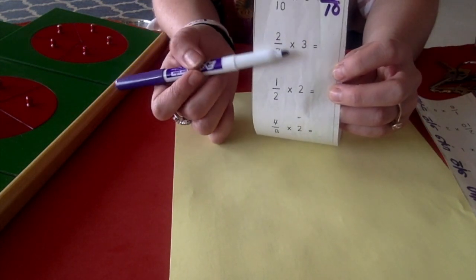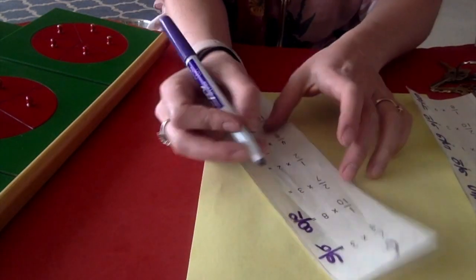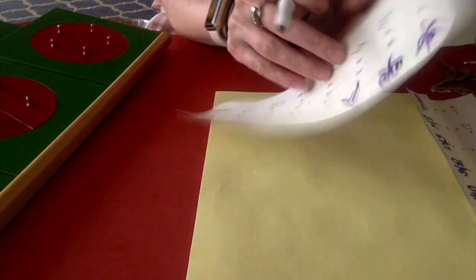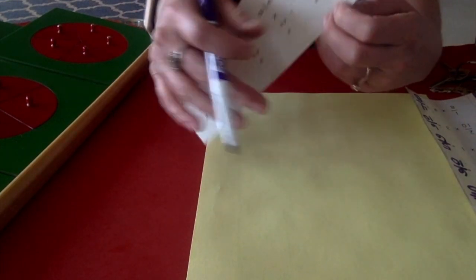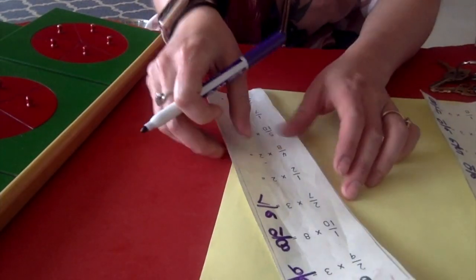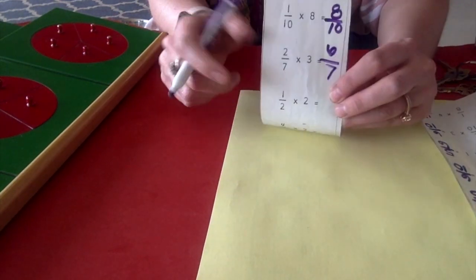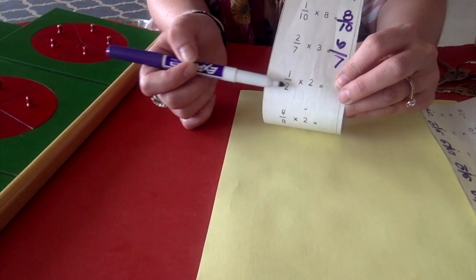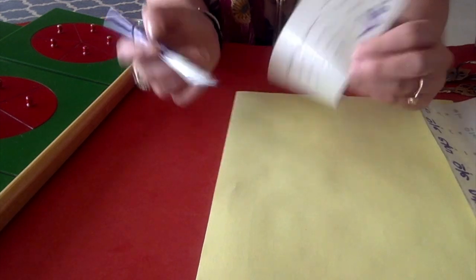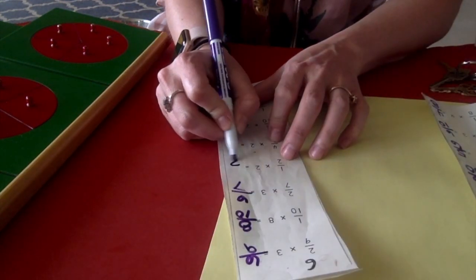Our fact family is what? We have 7, so we know it's going to be 7. And we have to do 2/7 times 3, which is 2 times 3 is what? 6/7. We have 1/2 times 2. So our family is halves, so we put that at the bottom.